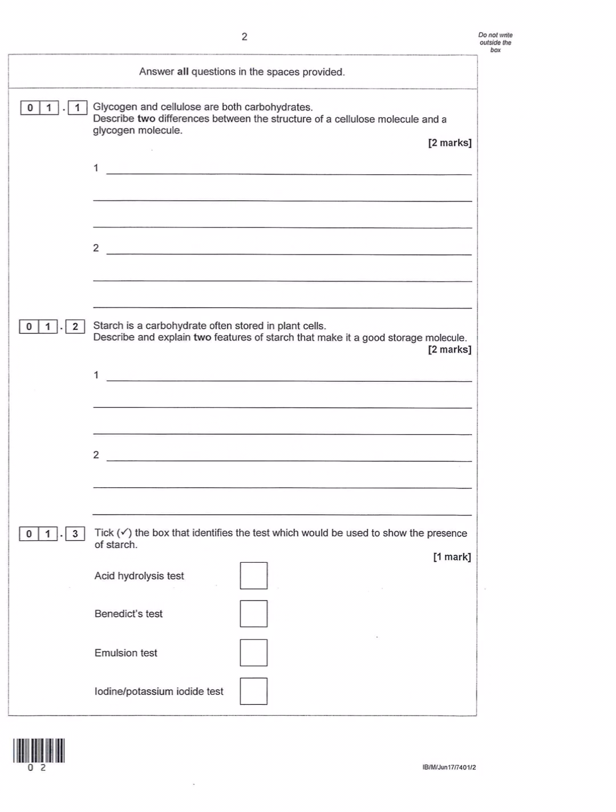Question 1 is about carbohydrates or polysaccharides, and we are asked to describe two differences between the structure of a cellulose molecule and a glycogen molecule. So just to recap, glycogen is an energy storage carbohydrate found in animals, whereas cellulose is a structural carbohydrate found in plant cell walls.